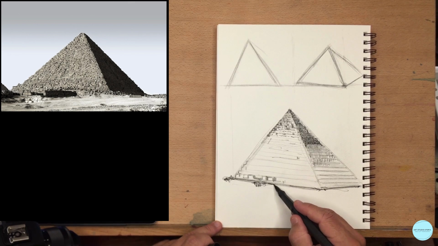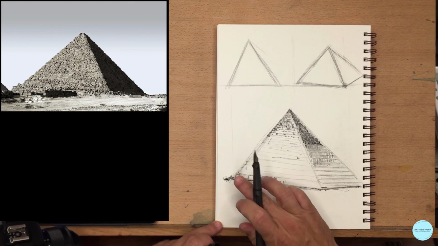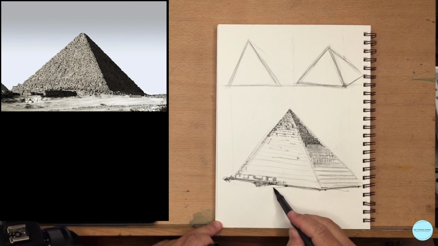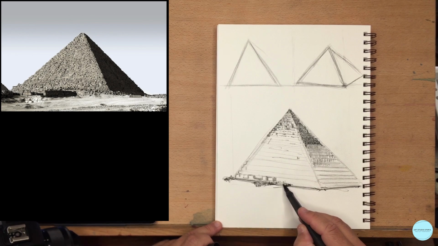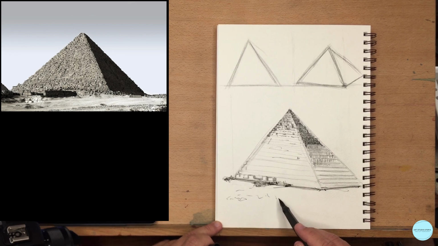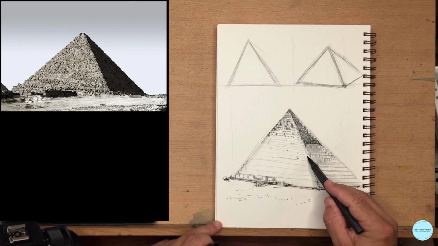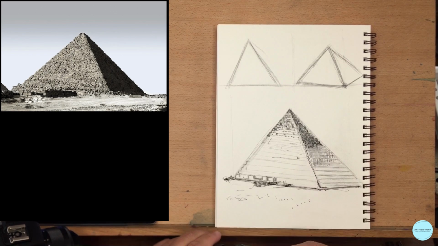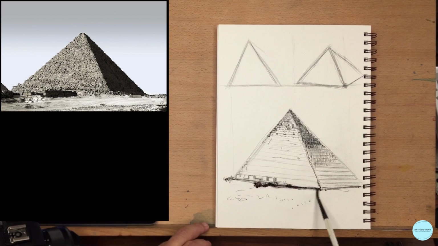It could be just graphite, it could be just pencil, where you just create a little bit of blending into the background. But some of these stones and things that I'm adding down here, with this type of pen, because it's not permanent ink, I could bring a little bit of water and just create somewhat of a wash.